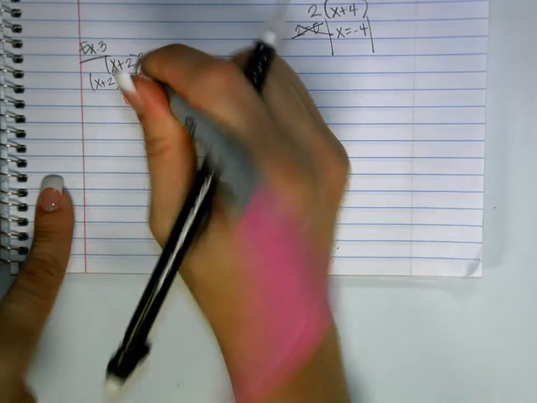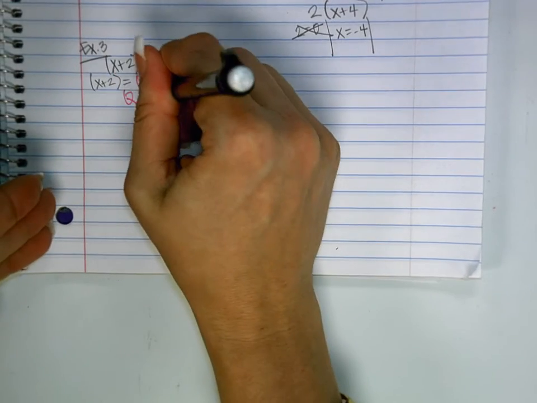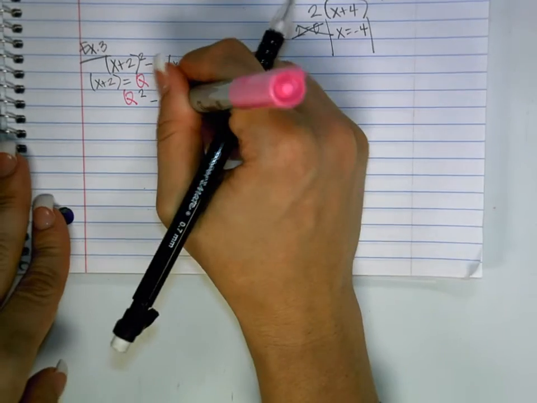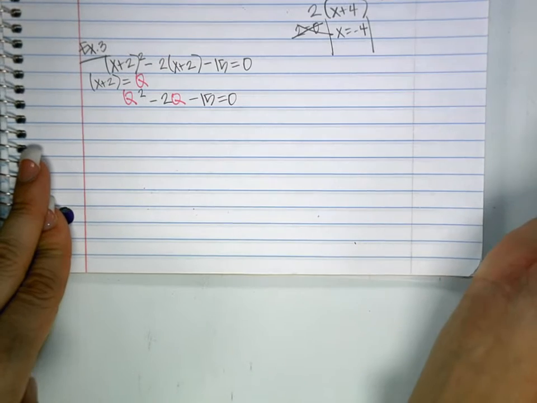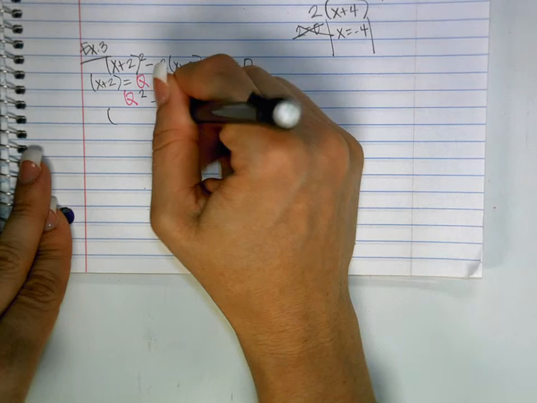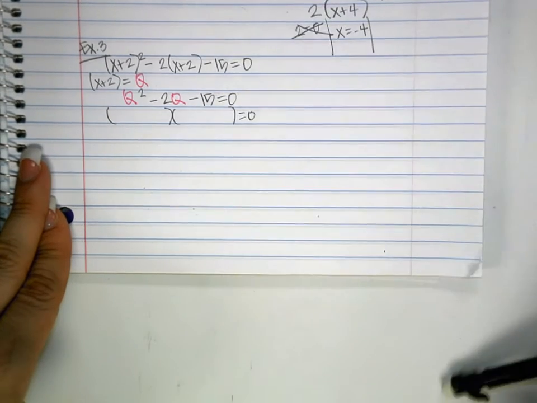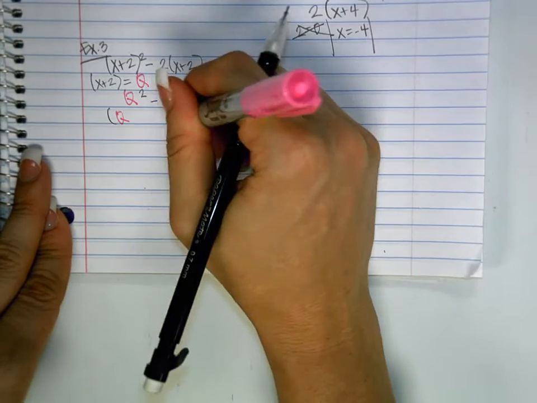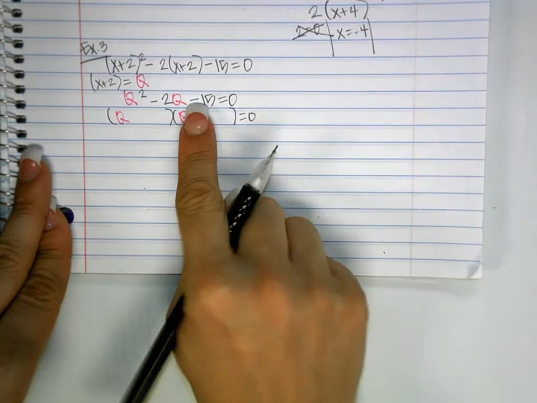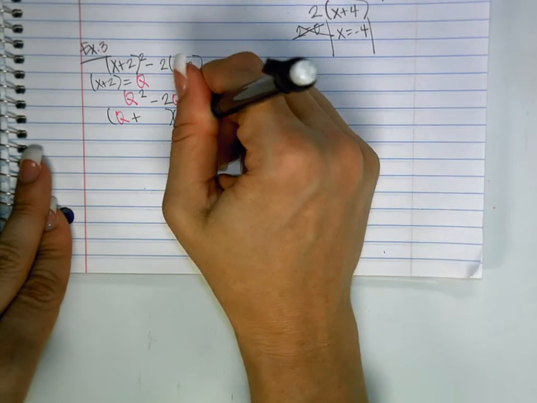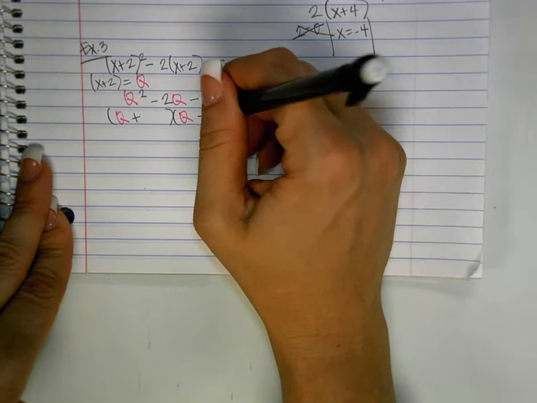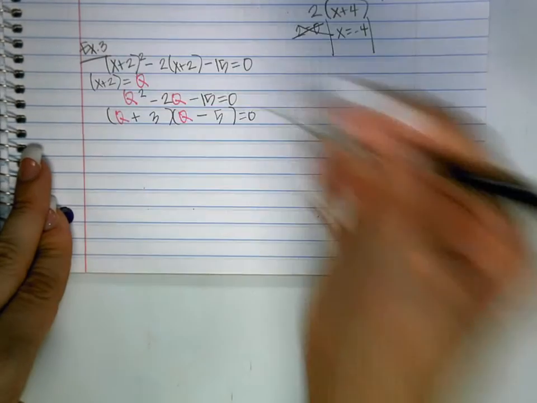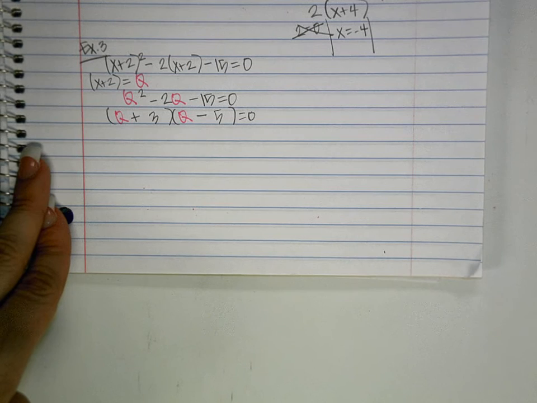That would give you q squared minus 2q minus 15 equals 0. That will factor. This is trinomial factoring. So q's break down at the beginning. Since it's negative at the end, you know you have to have one positive, one negative. And what would multiply to 15 and add to 2? Negative 5, positive 3.